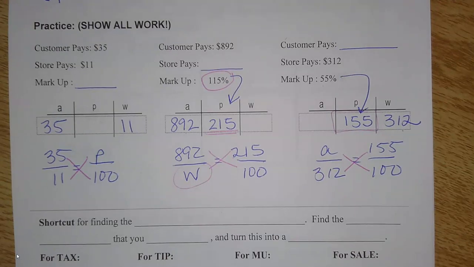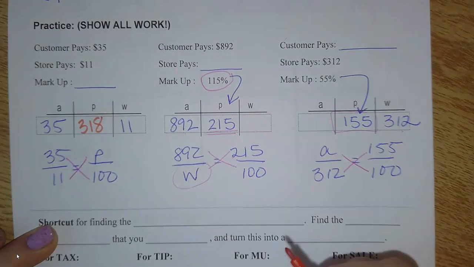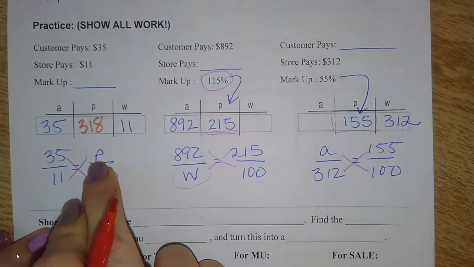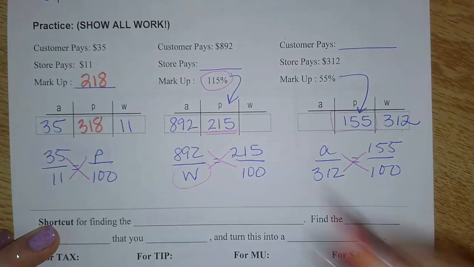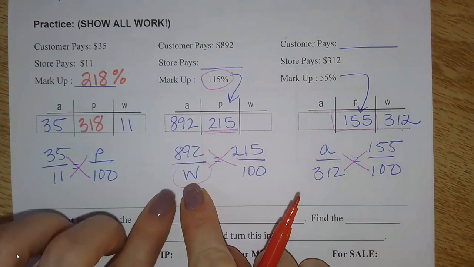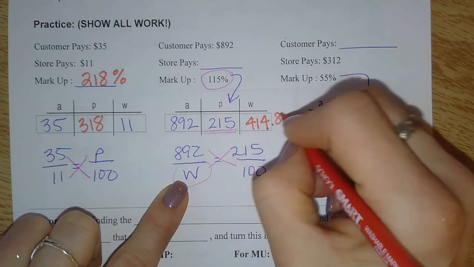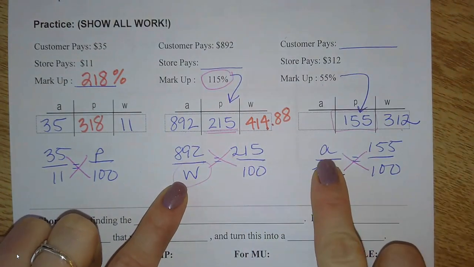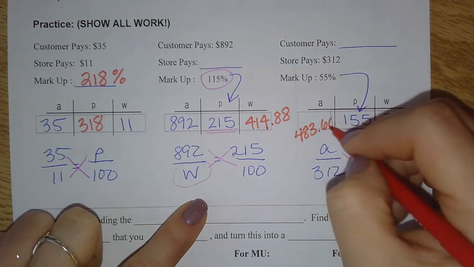Okay, I'm just going to put my answers in here. I got 318 for the total P, so the markup was an extra 218% that the store added on. This one, I got W is equal to $414.88. And this one, when I cross multiplied for A, I got $483.60. Okay?